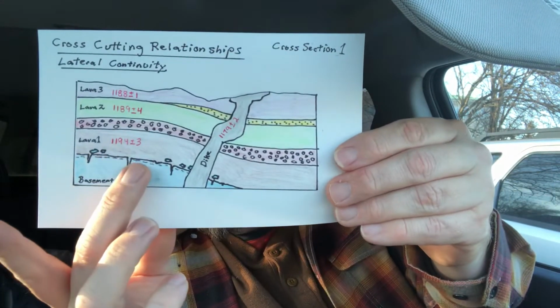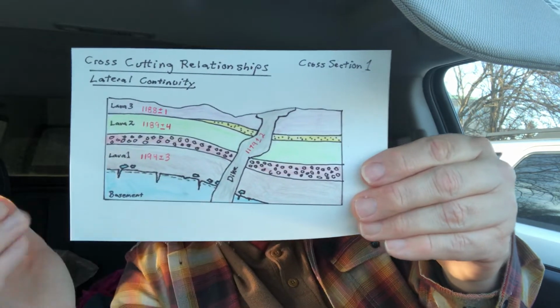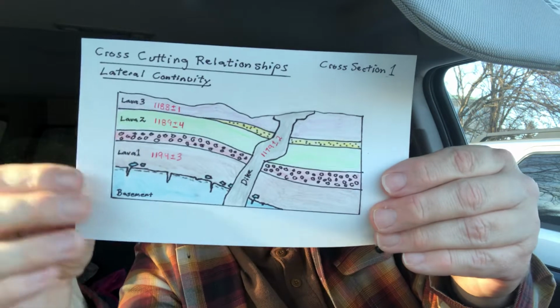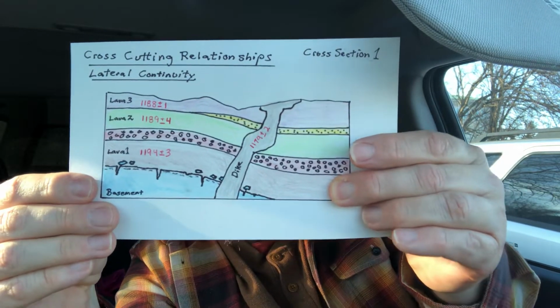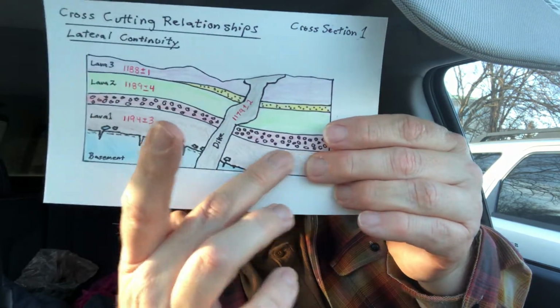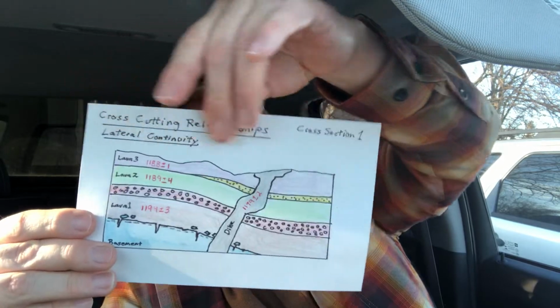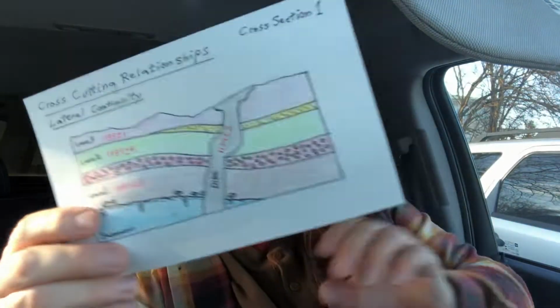Our basement rock here, all right, it exists. It's obviously been weathered. It has cracks in it. This lava 1 gets deposited on top, okay? And it does have some initial dip right here, but generally this is level. And now this would be a superficial deposit. Cross-cutting relationships and lateral continuity apply not only to marine sedimentation. They apply to the rocks in general. The first two are restricted to more or less marine sediments. These are not.